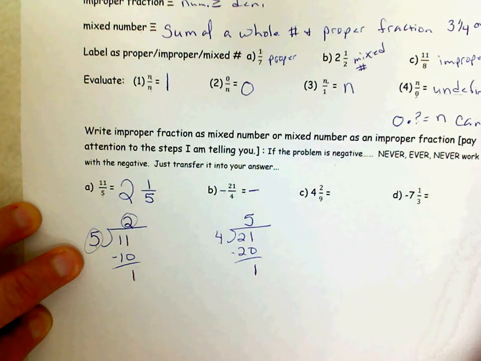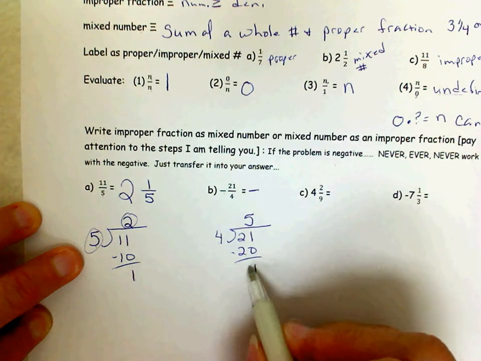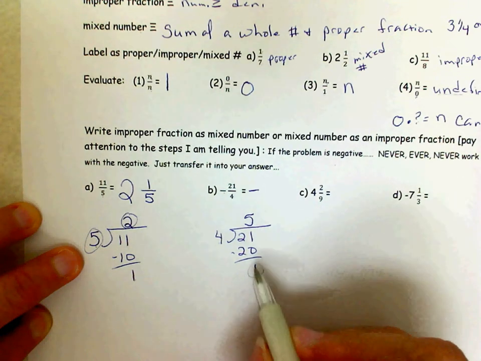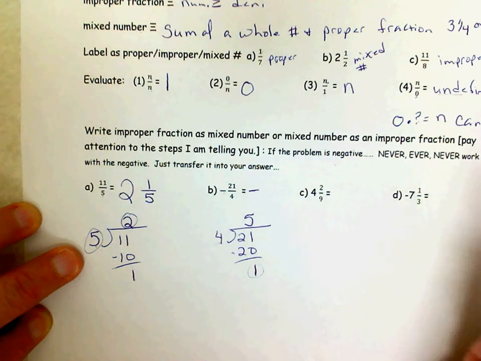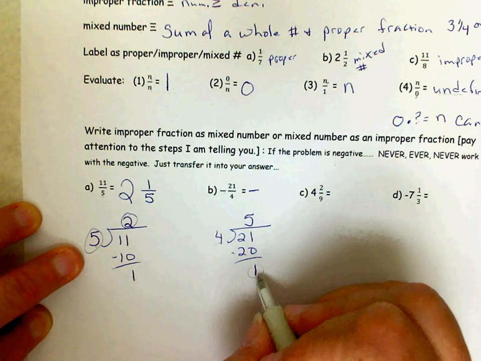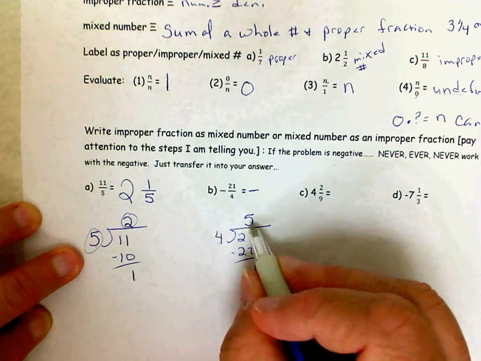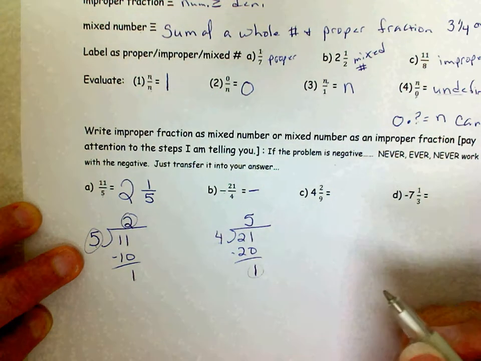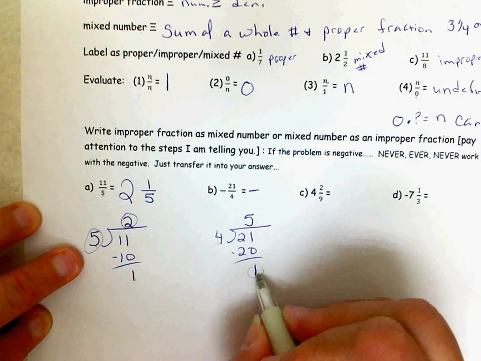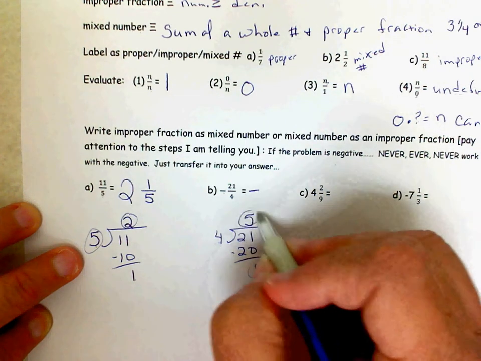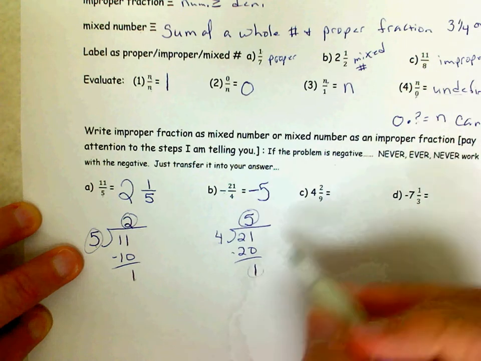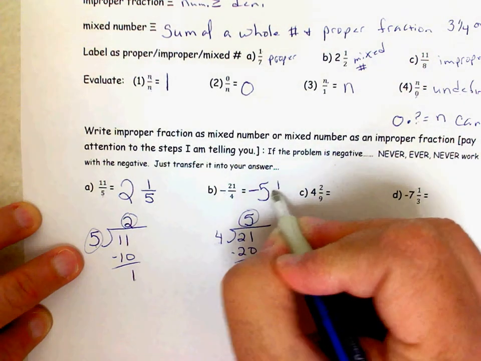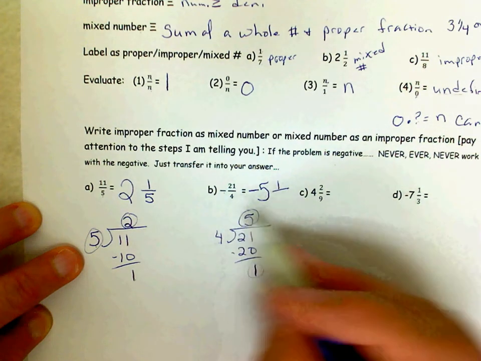And if this answer is smaller than your divisor, then you've done your math properly. If it's bigger, then you need to increase your quotient. Now, our quotient is our whole number. Our remainder is our numerator, and the divisor is still the divisor.